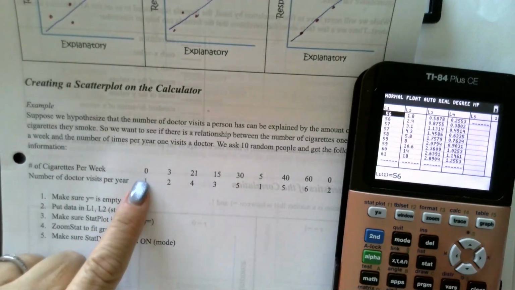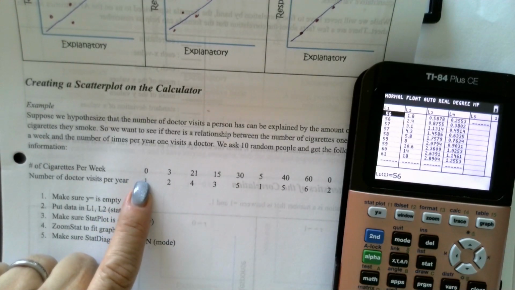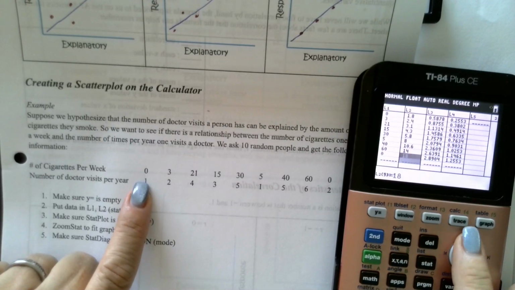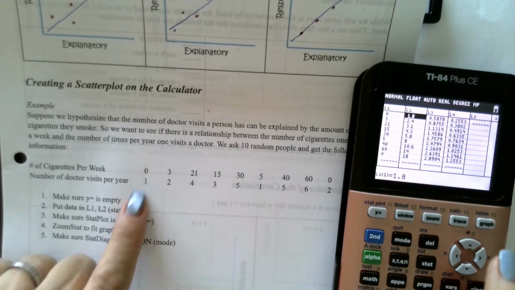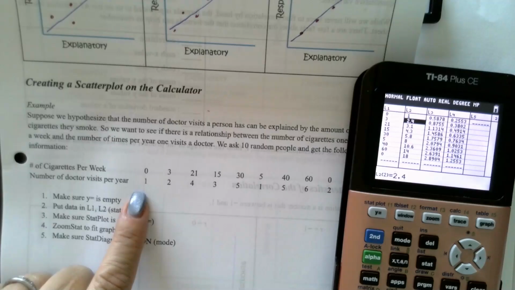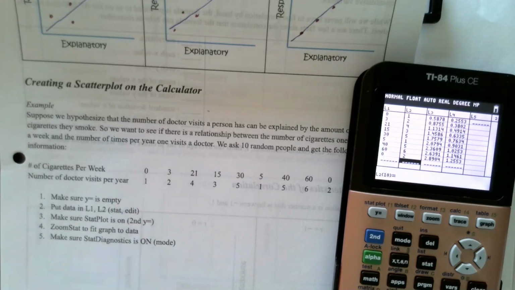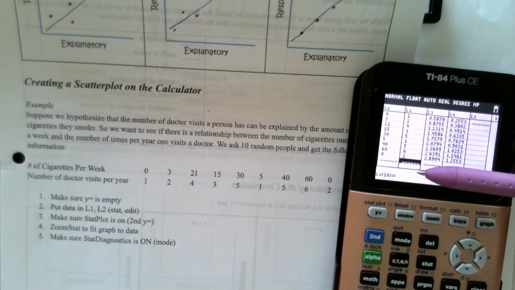So List 1 are going to be the cigarettes, because that's my explanatory variable. How many cigarettes do they smoke? So 0, 3, 21. Okay. And then I want to see what the response of that is, and that's the number of doctor visits. So 1, 2. Okay. Now, super important, just look at it briefly, make sure you don't have some crazy outlier where you mistyped or put a 0 in, and then you have to make sure that your List 1 and your List 2 values are the same. All right?